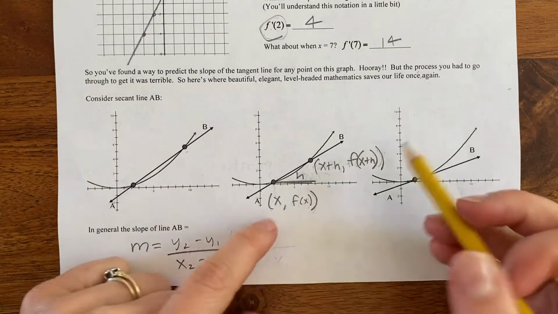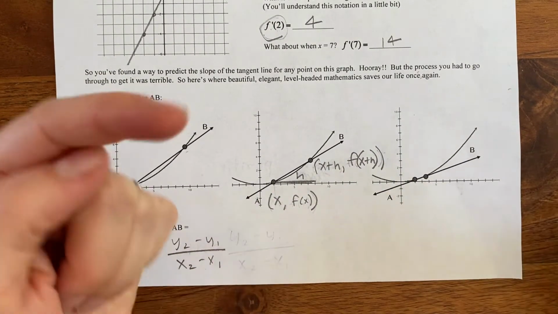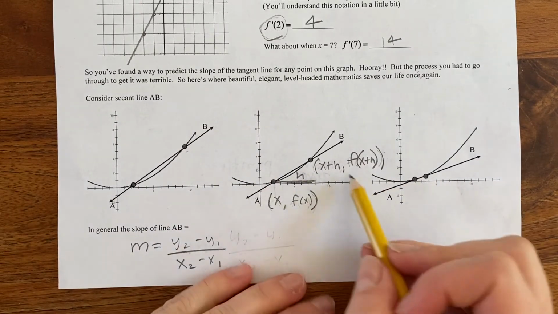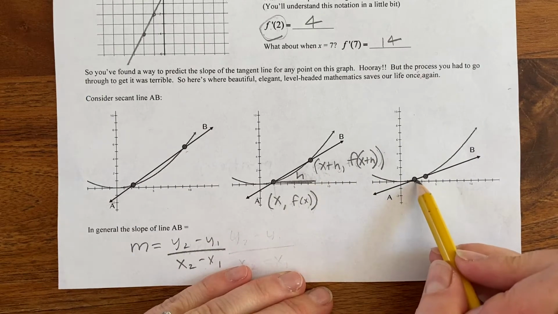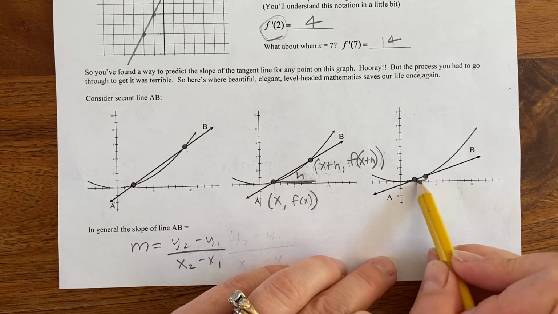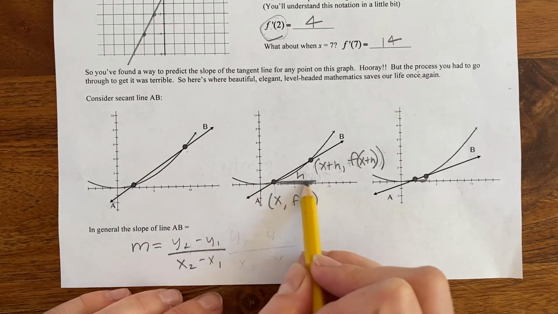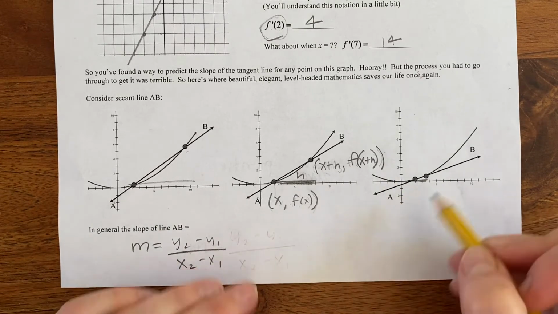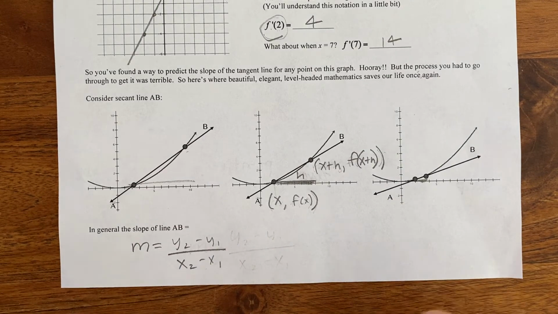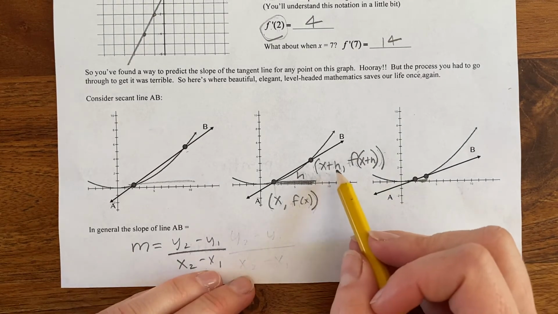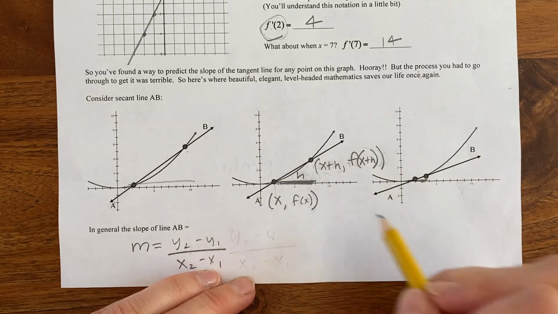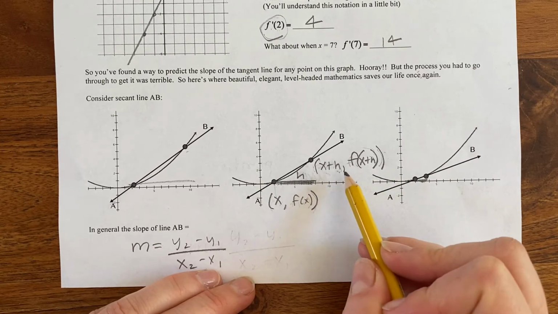plus h. And we know that as we reduce the distance between A and B, what's going to happen? H is going to be the distance here. This distance is less than this distance, which is less than this distance. We're getting our distance to go to 0. So let's think about some of the things that we were learning before. Limits. The slope of the tangent line will be the slope of the line between these 2 points as h approaches 0.